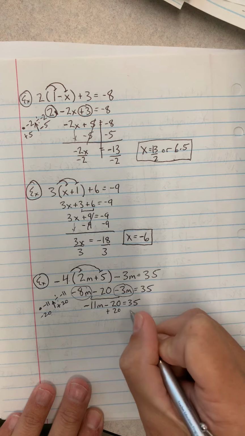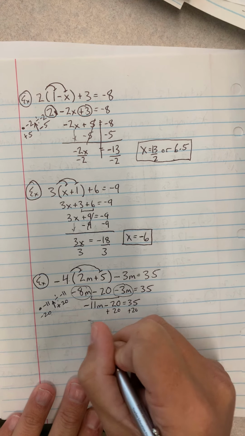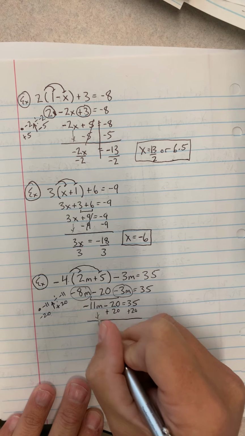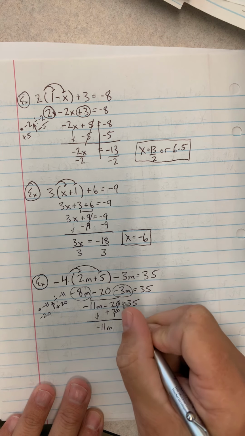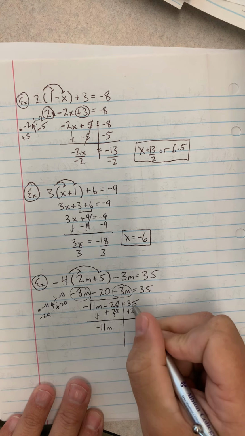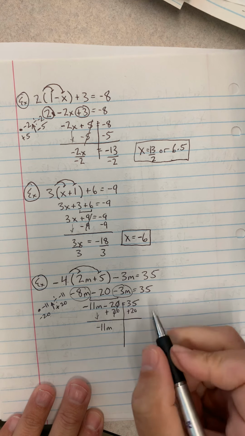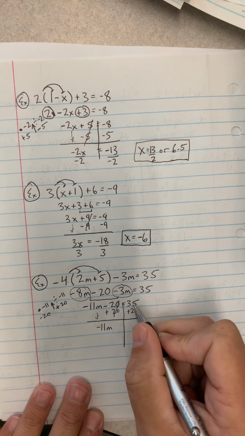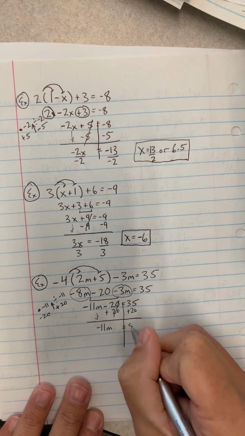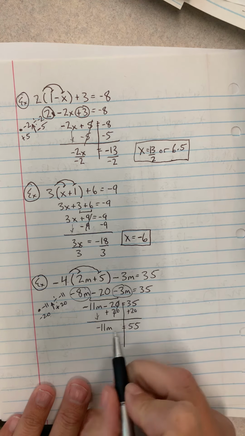Step 1 told us to add 20. Negative 11m will stay. Inverse operations takes care of that. 35 plus 20. Well, 35 plus 10 would be 45, plus another 10 would be 55.